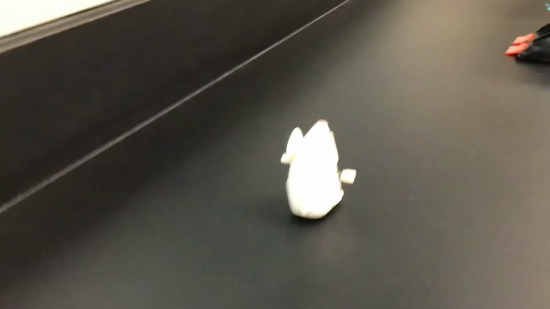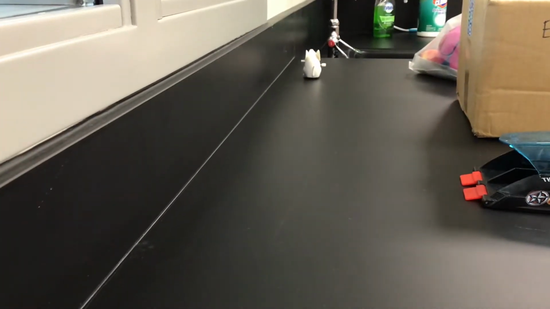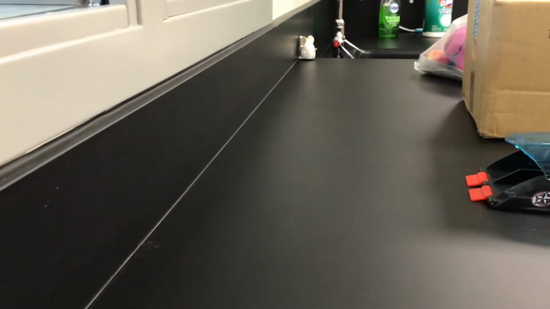Then I'll let it walk. Oops, there we go. There it goes. And eventually it will run out of juice. Maybe not before it hits the, oh, there it goes. So now all of its energy has been dissipated. It went to sound and heat.